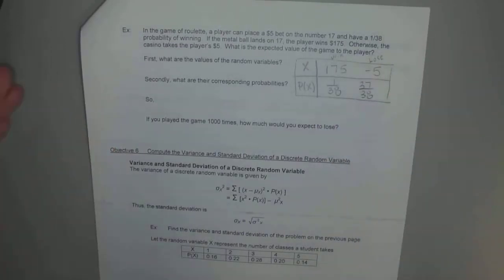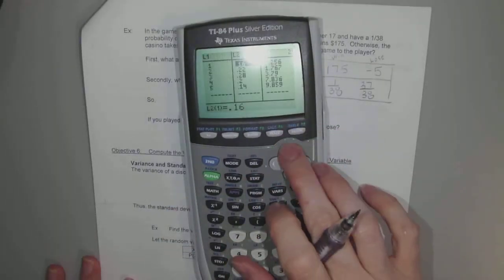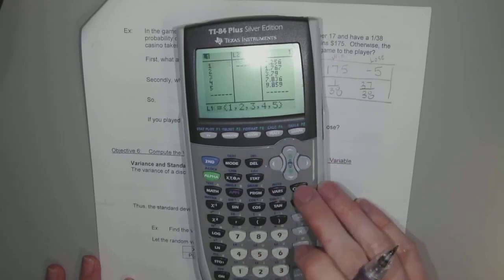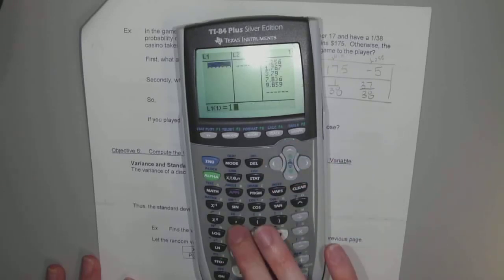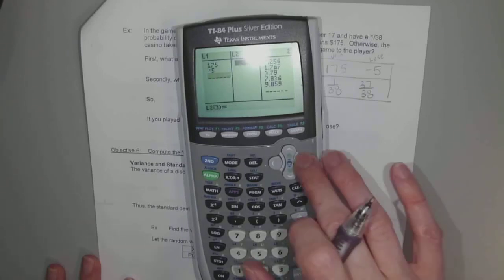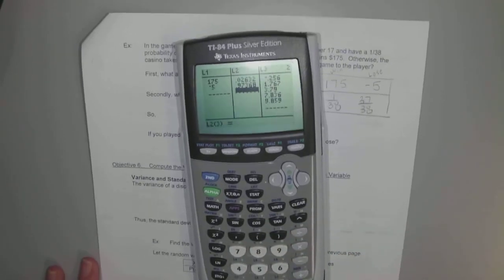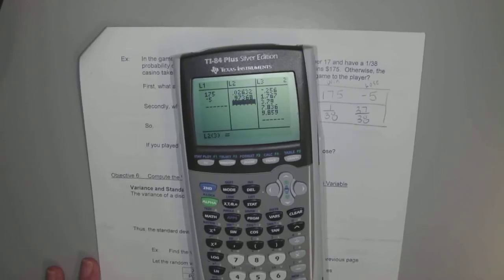All right? So guess what we can do? We can do this by hand, or we can just throw it in our calculator. It's not too bad to do in our calculator. So I'll hit Stat, Edit, and I'll clear my list. $175 is one thing that can happen, or -5. Make sure you pick the negative down here by the enter button, not the minus. Hit enter. Over here, do 1 out of 38. They'll change it to decimal, but that's okay. And do 37 out of 38. You hit enter. Is that okay? So we just make our list look like our chart.